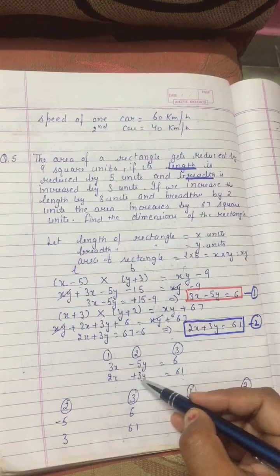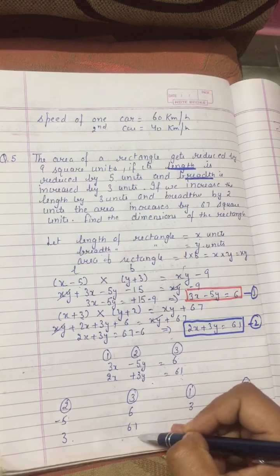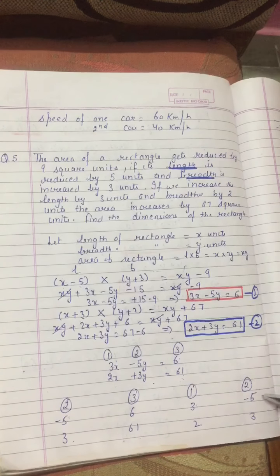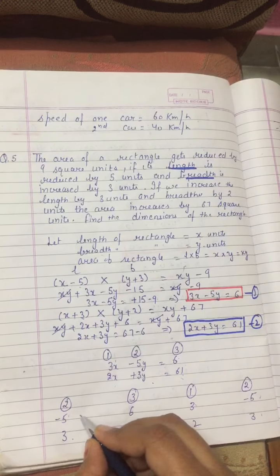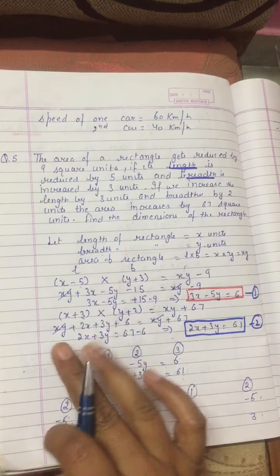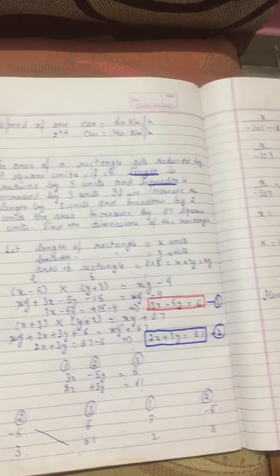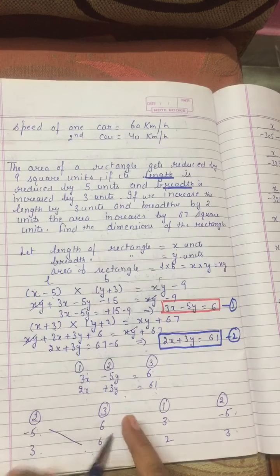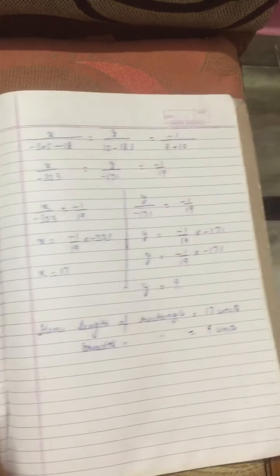What is in the second column? The coefficients, that is minus 5 and 3. And in the third column, 6 and 61, write it here. Under the first, write the first column elements, that is 3 and 2. And under the second column, write the second column elements, that is minus 5 and 3. Now up to down, minus 5 into 61 will be minus 305. And 6 multiplied by 3 is 18, with a minus sign between them.